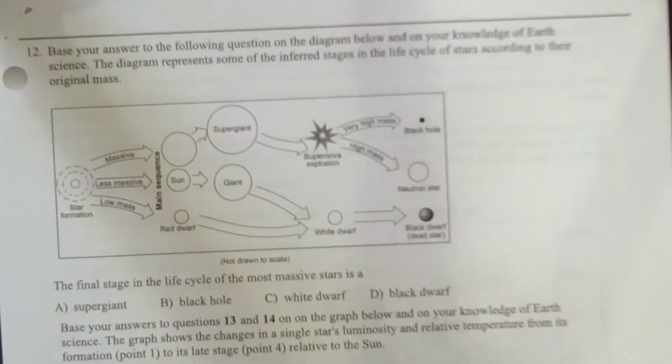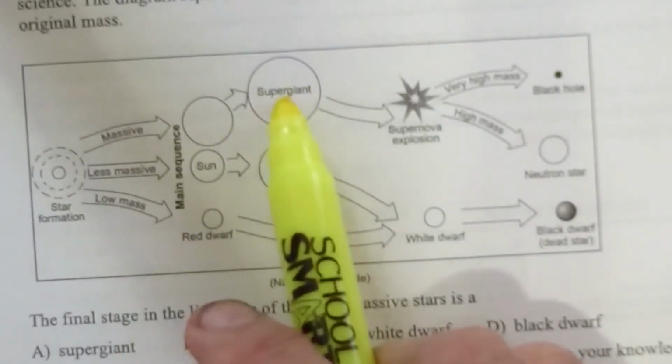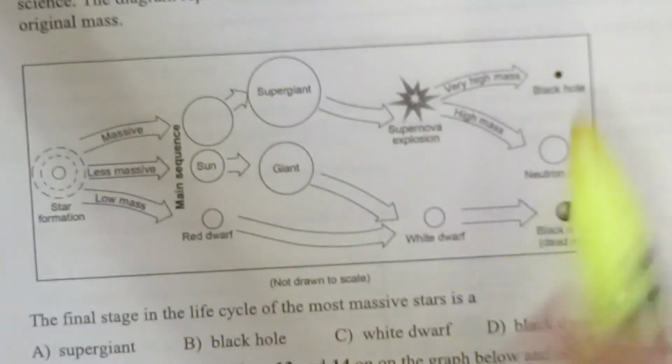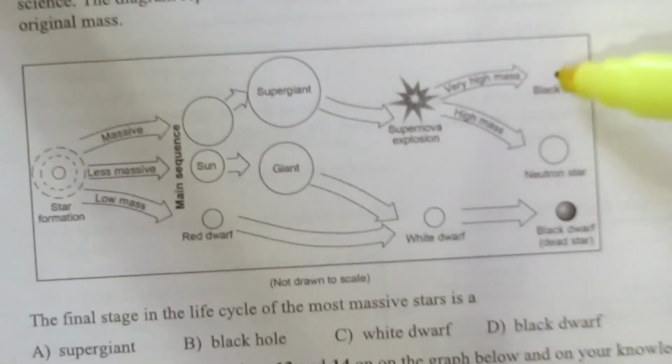Number 12, the final stage in the life cycle of the most massive stars is. Most massive stars form supergiants and explode into supernovas. Very high mass stars become black holes. High mass stars become neutron stars.